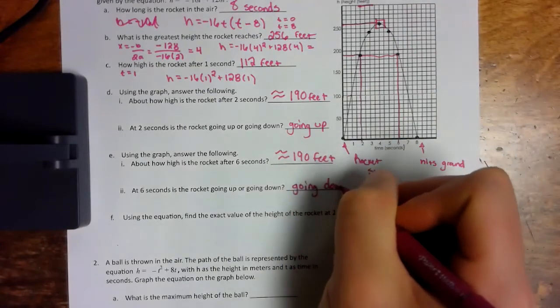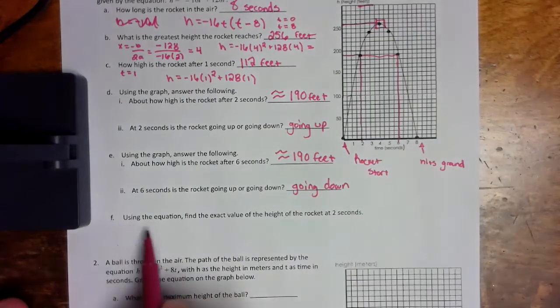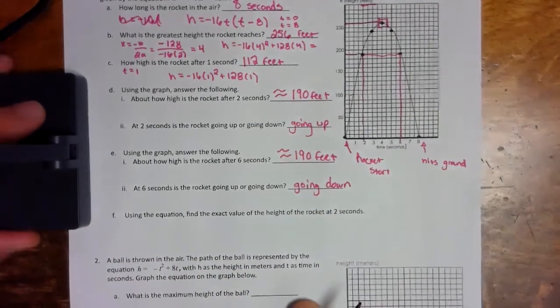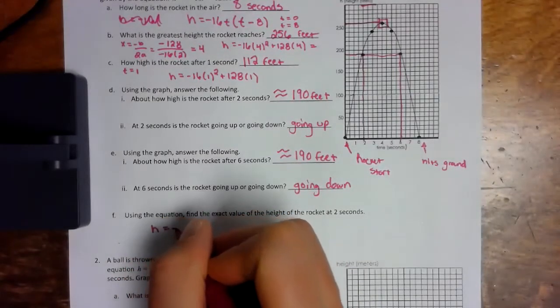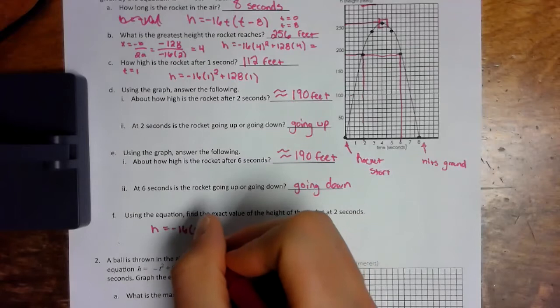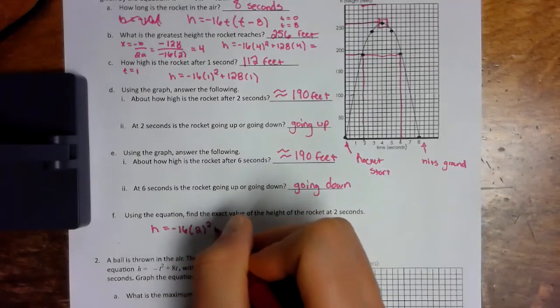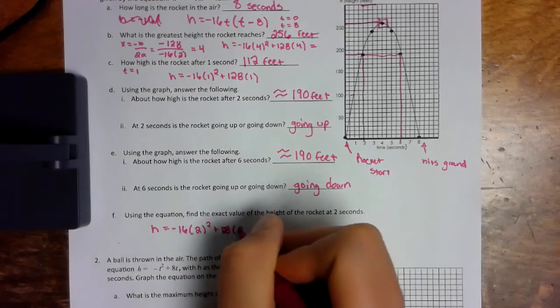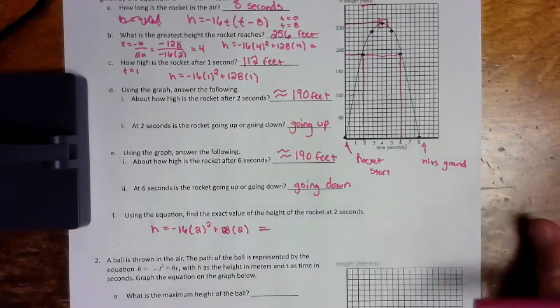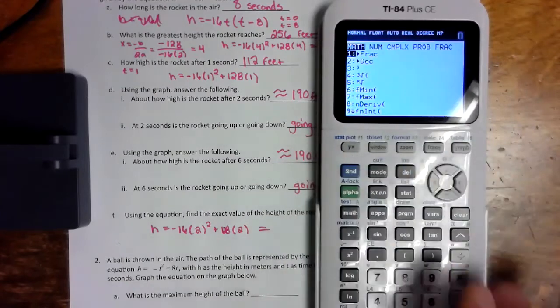And it says, use the equation to find the exact value of the height of the rocket at 2 seconds. We've done this. It just means plug in 2 to the equation. We should expect it to be somewhere close to 190. So 128 times 2. Again, I'm going to use my calculator.